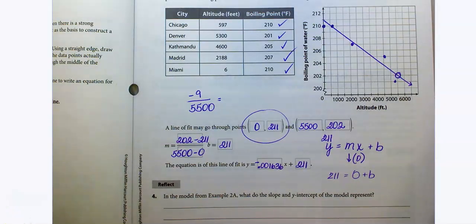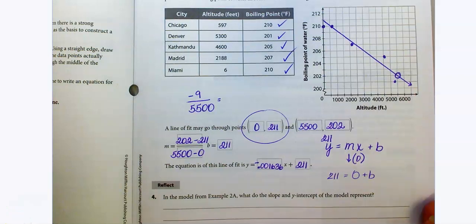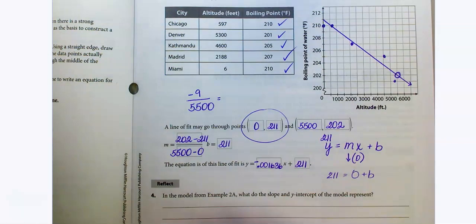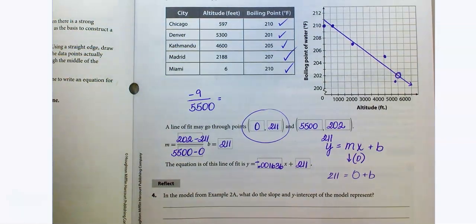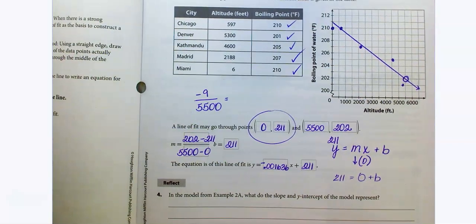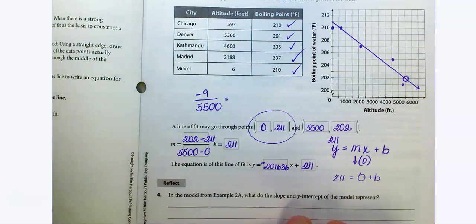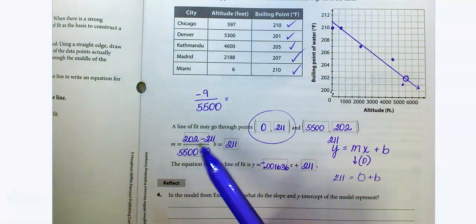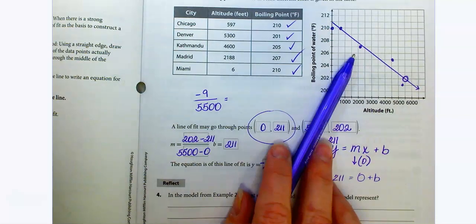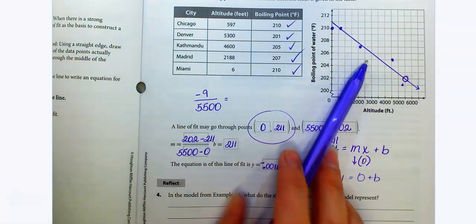So, okay, I'm going to end this video here, and I think the next video is going to be going back through some of these examples, but then helping you figure out how to put that information into the calculator and have the calculator generating these graphs and these lines of best fit for you.